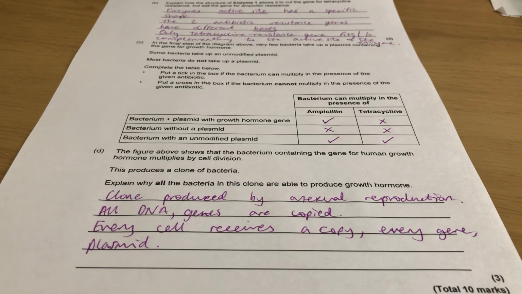Therefore, it goes on to the second mark, all the DNA or genes, you could say that one, are copied, and then as a result, every cell receives a copy, or every gene, or the plasmid. So it's just taking that information like a photocopier, giving all of the genetic information to the new cloned individual bacteria. Okay, right, hope that all made sense.